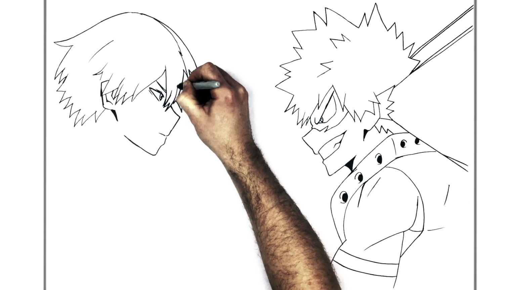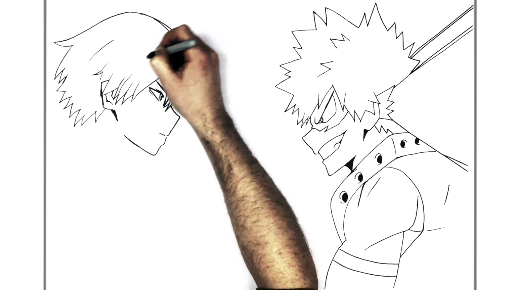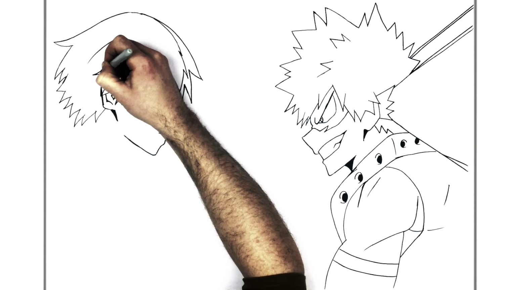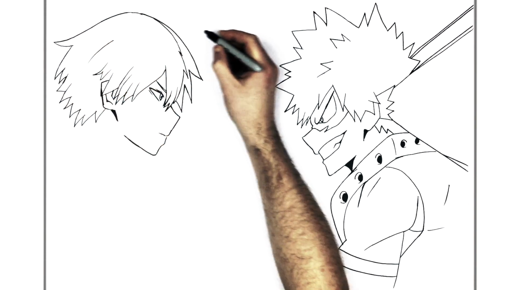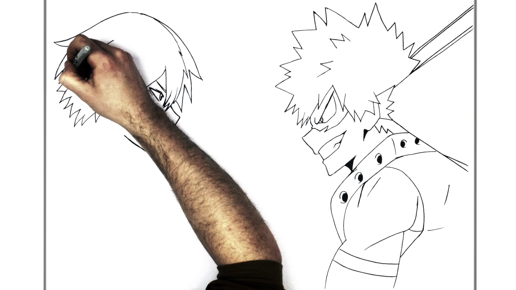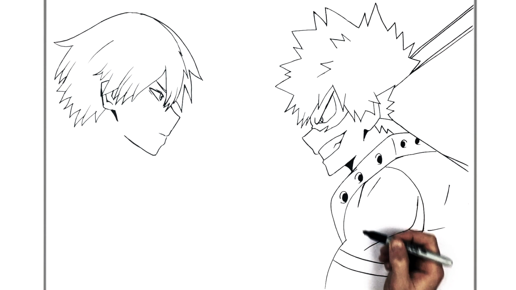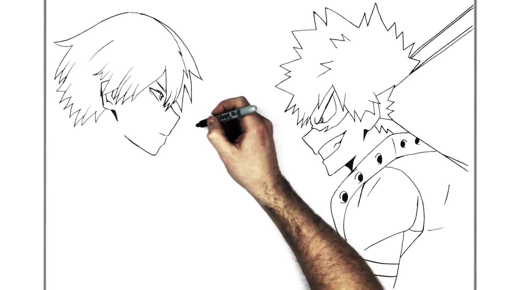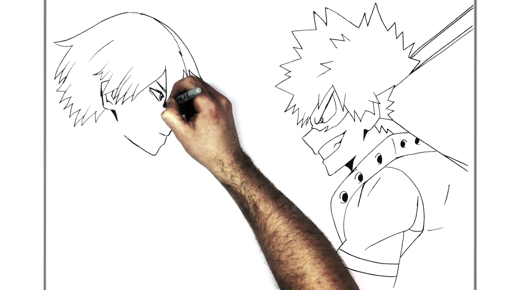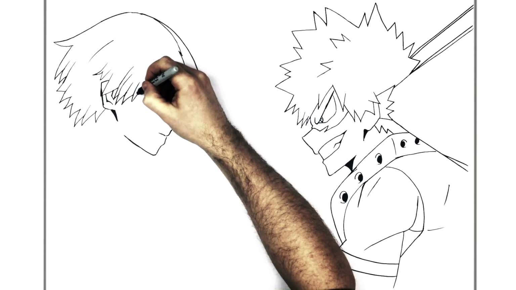You could give him more detail in the hair if you wanted, but not essential. Okay, so the red scar on his face, you could draw it in with a black marker, or it's just colored in red. I'll draw it in just so you know where it is.